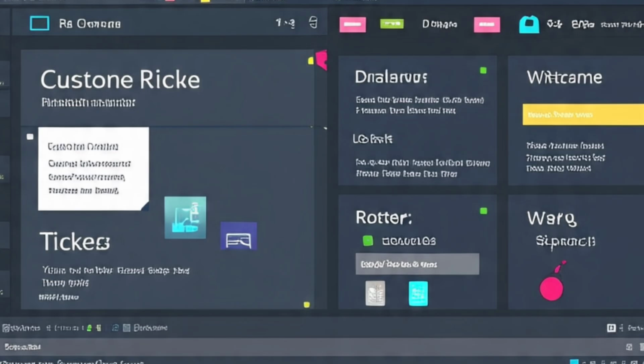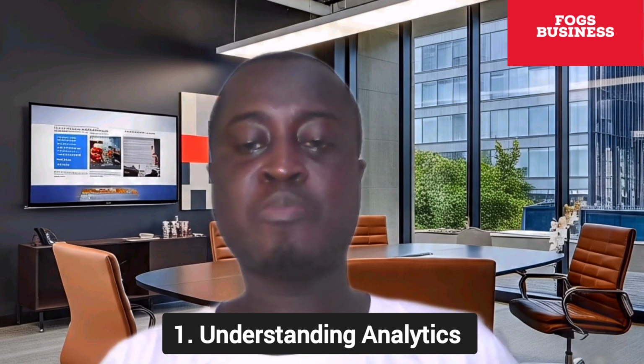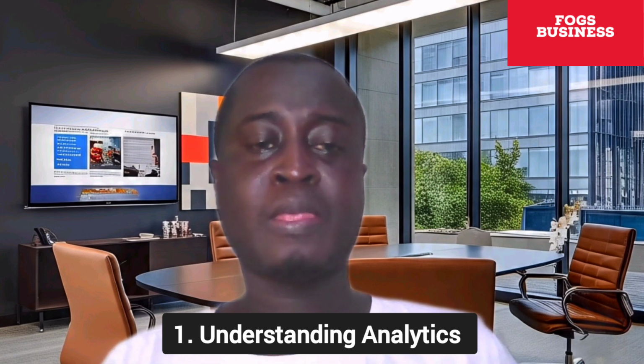This type of data can be split into three. We have the prescriptive analytics, which recommends actions based on data insights. Then we have the descriptive analytics, which shows what happened in the past. And we have the predictive analytics, which guesses what might happen next. Right. So it is important to take cognizance of this.